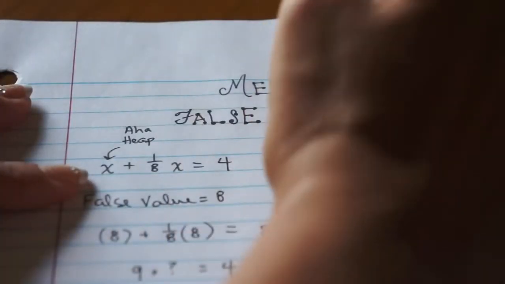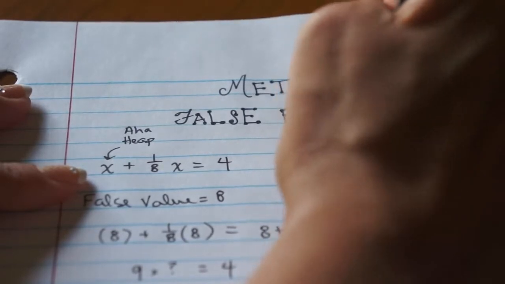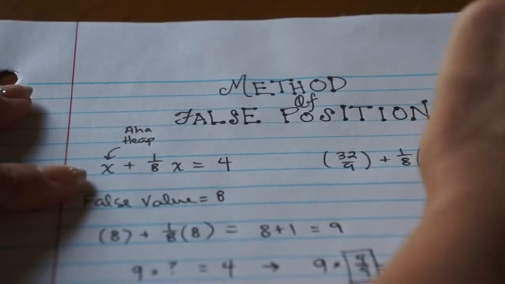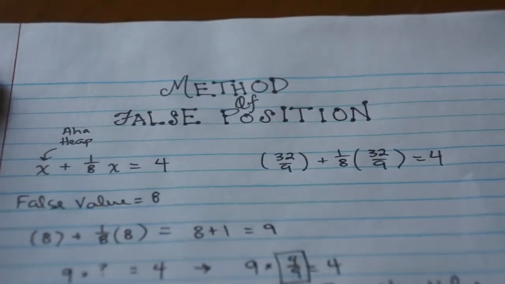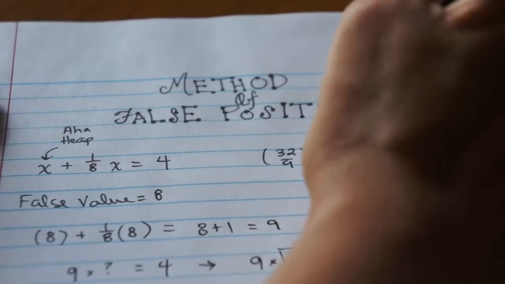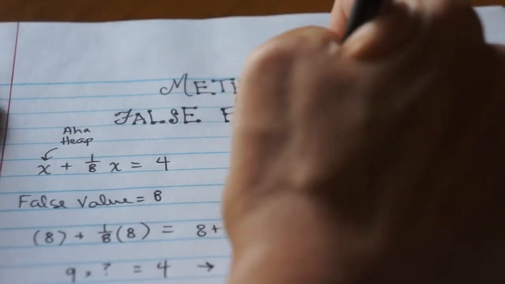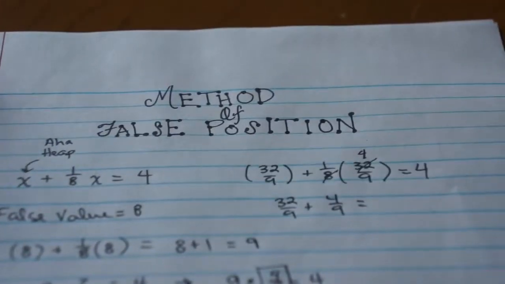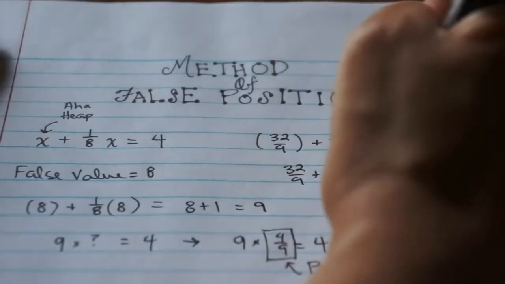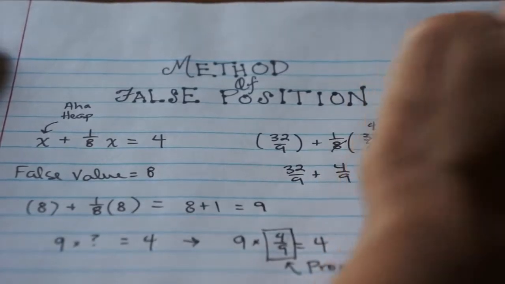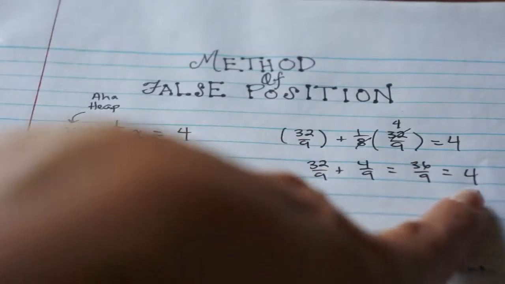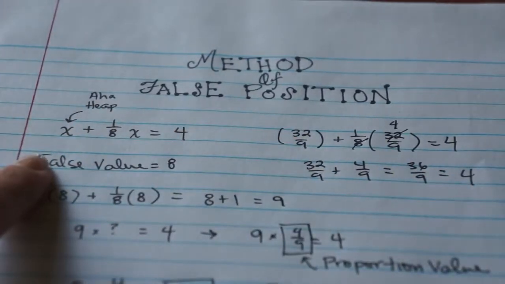Okay, and we can plug it back in up here and check it. So I'm going to plug in 32/9 plus 1/8 times 32/9 equals 4. The 1/8 and the 32 cancel each other out, so we have 32/9 plus 4/9, which gives us 36/9, which is 4. And so we see that when we plug in 32 over 9, we do in fact get the right answer. So this value of x really is 32 over 9.